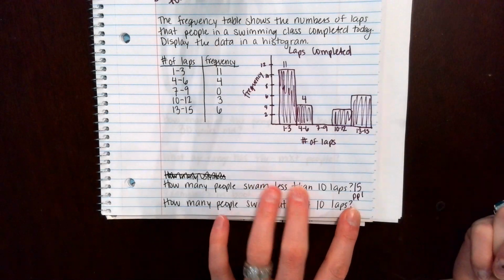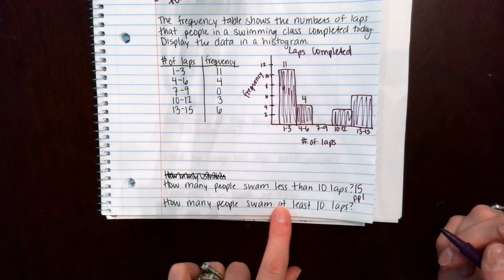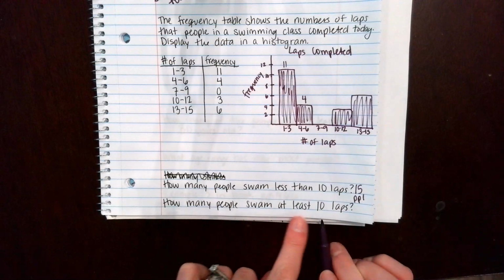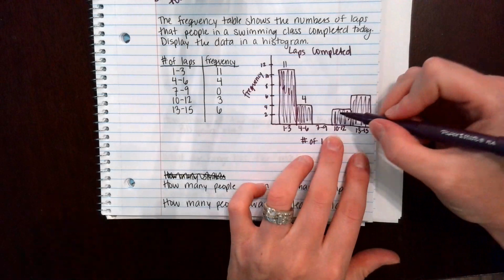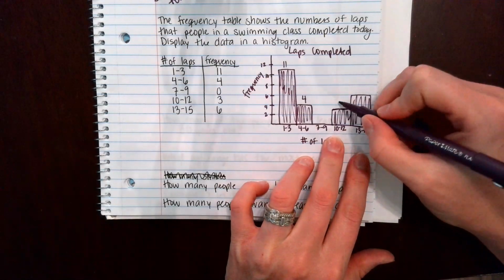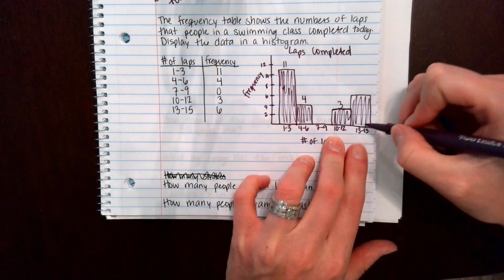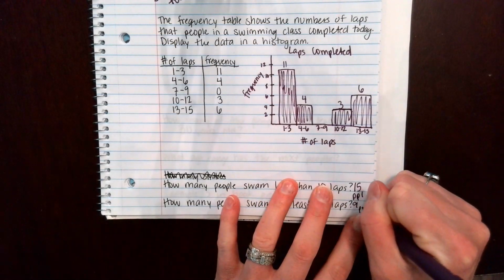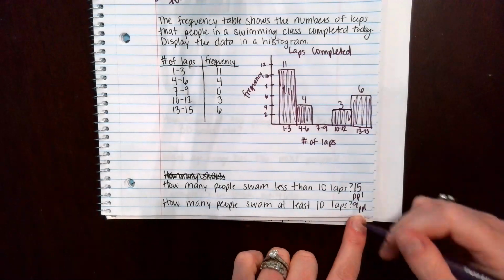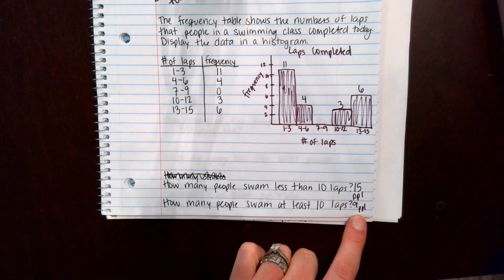How many people swam at least 10 laps? Now remember, at least means 10 or more. So at least 10 or more. 10 to 12 is 3, 13 to 15 is 6. So then that's 9 people. So you can use your histogram to answer questions too.